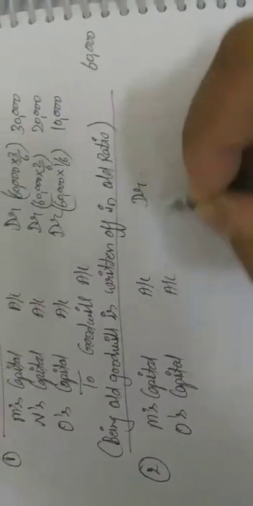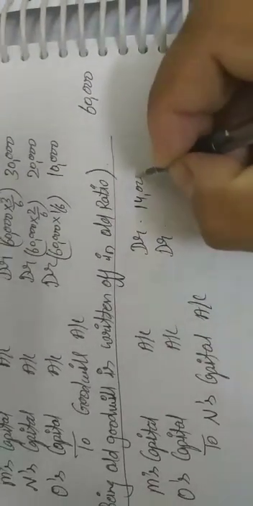Okay, so that's why M's capital account debit, and next O's capital account debit, and N is retiring, so he will credit N's capital account, that is 14,000 and 28,000.